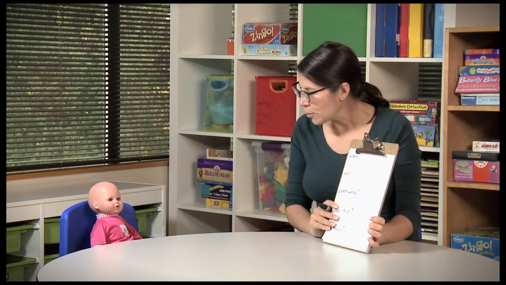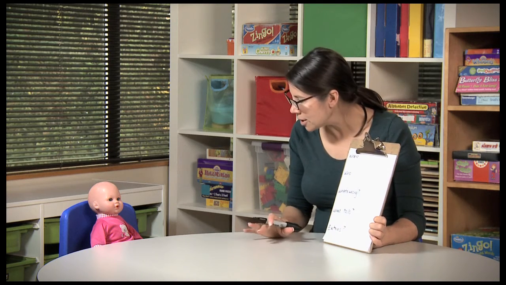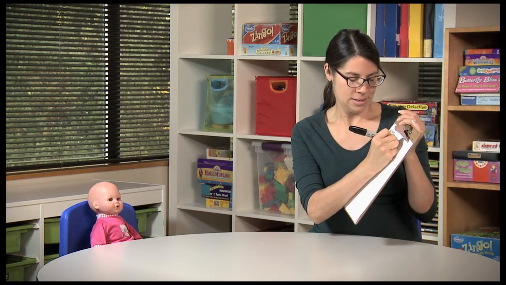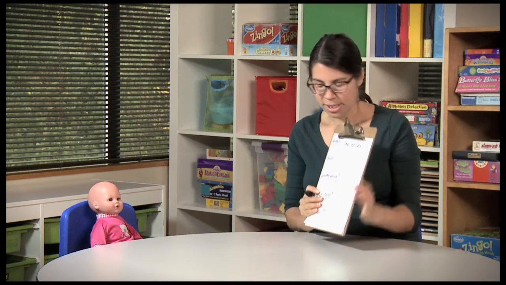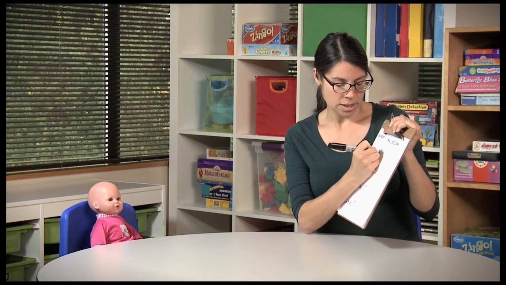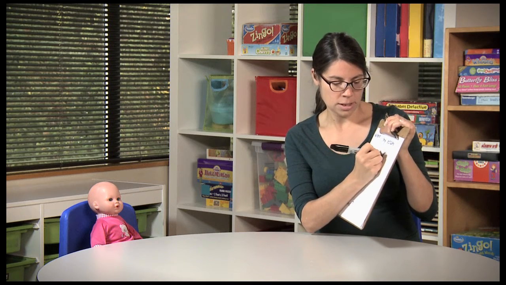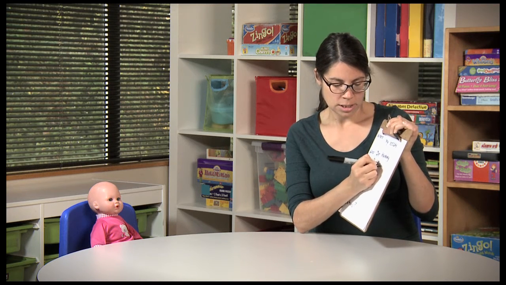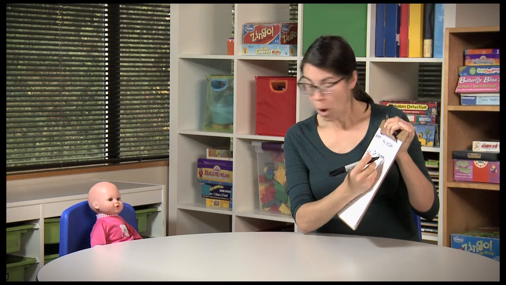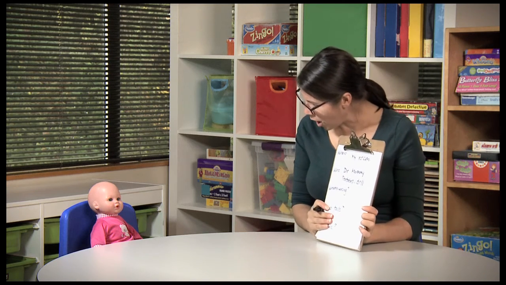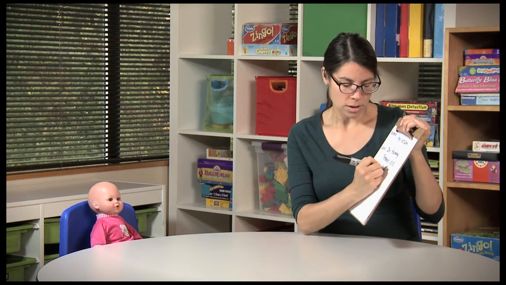All right, where are we going to have the doctor's office today? Is it going to be here in the living room or in your room? Ooh, in your room, okay. All right, and who is going to be the doctor and who's going to be the patient? Okay, the doctor is Mommy, and the patient is going to be your doll. Okay, and what's going to be wrong with the patient today? Oh, they have a tummy ache.